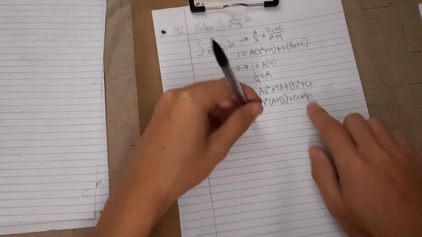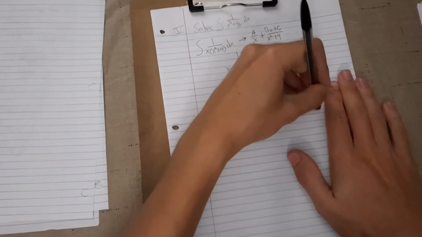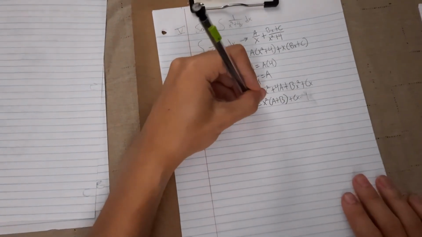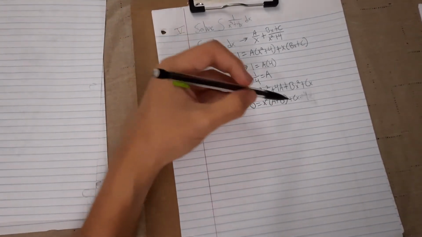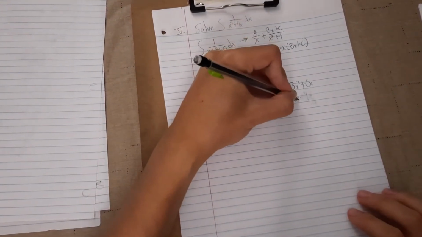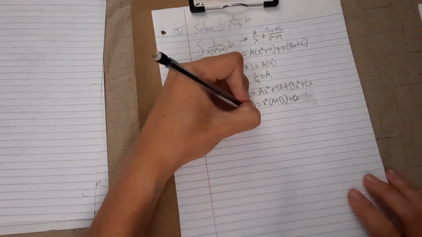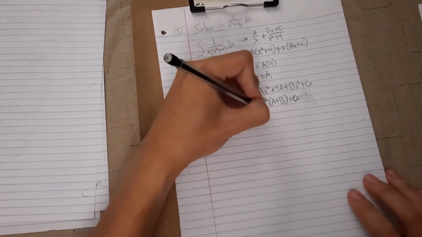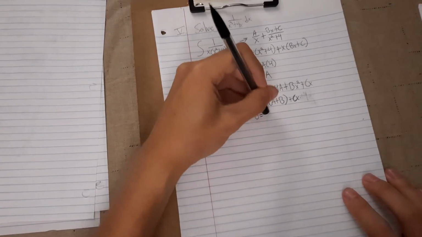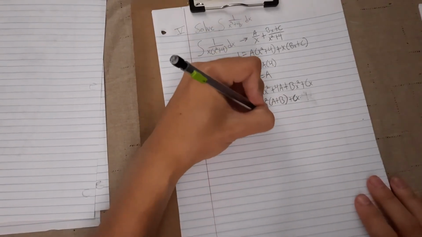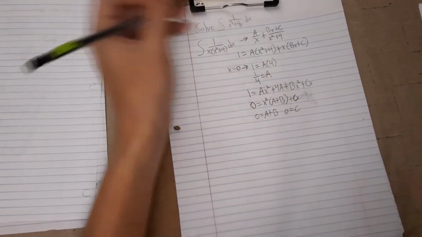And then subtract 1 from both sides. We get 0. Now, with algebra, both of these terms are going to be set equal to 0. So 0 is going to be a plus b, and 0 is also going to be c.